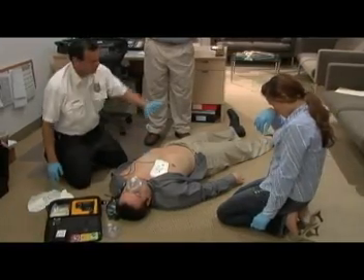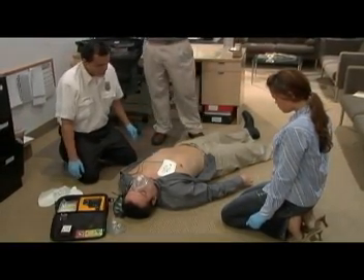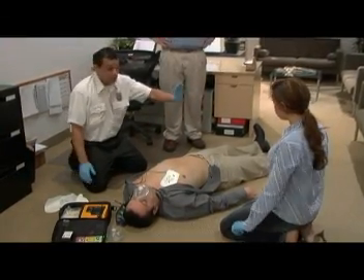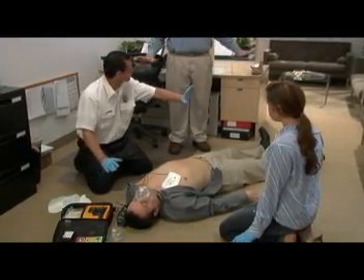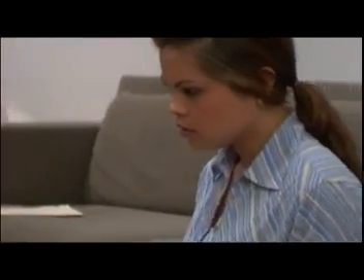Analyzing heart rhythm. Shock advised. Shock now. Press the red button now. I'm clear. You're clear. We're all clear. Shocking. Shock delivered. Begin CPR. He's moving.